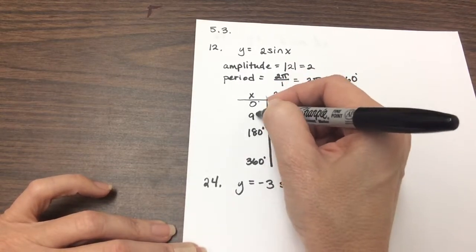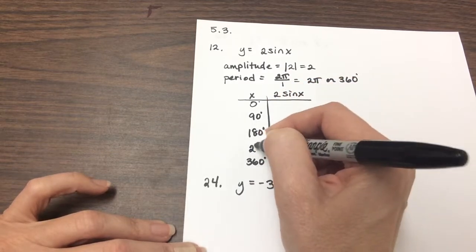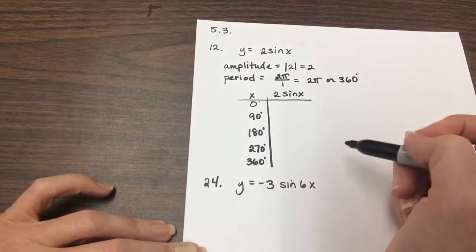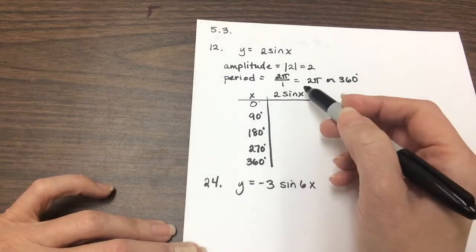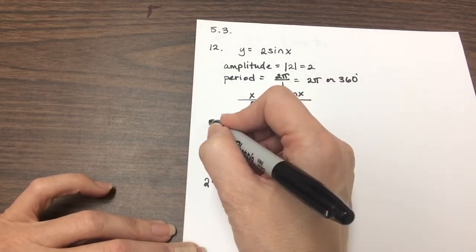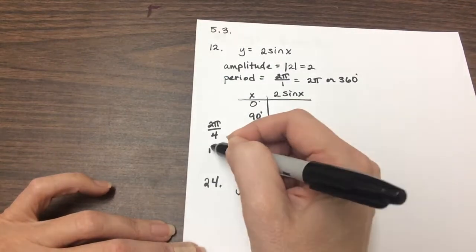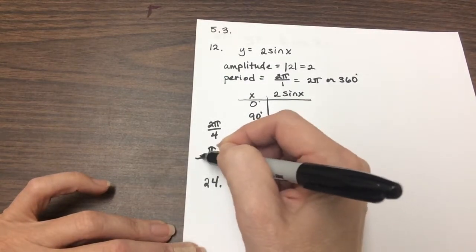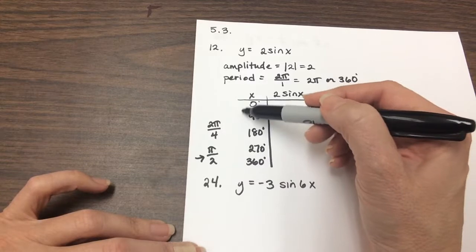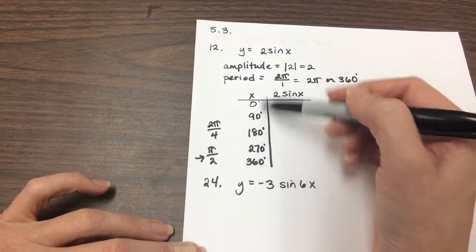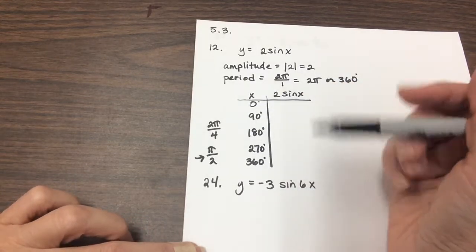So 90, and then I've got 270. The other way I could do it is I could divide the period by 4. So I could do 2 pi divided by 4, which is pi over 2, or 90 degrees, and that's what I'm adding each time until I get 5 points. So I've got 5 points there.